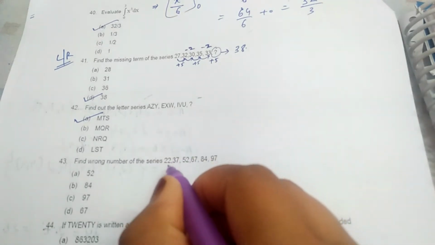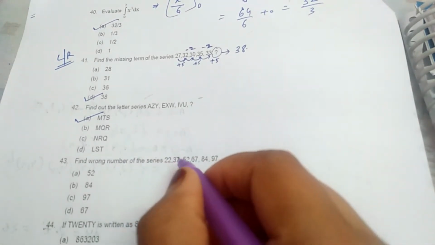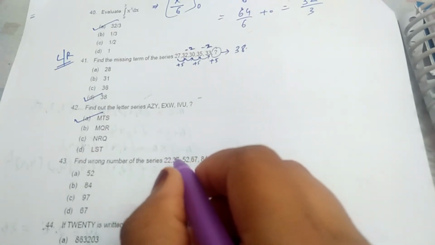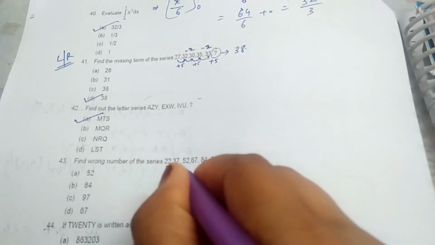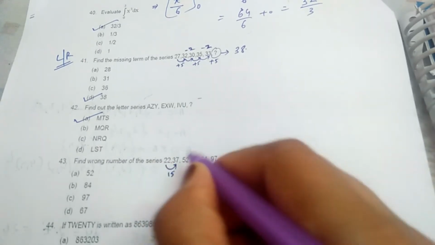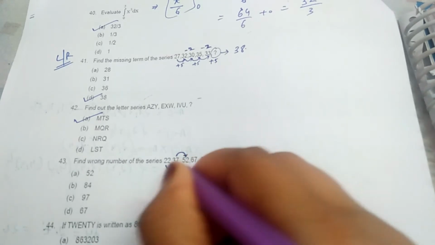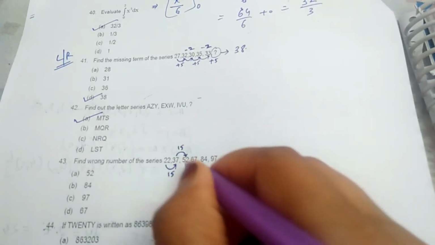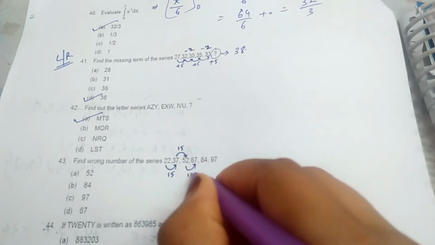Okay, if we see a pattern in the series, you have to always check the difference first. So if we see the difference, it is 15, right? 22 plus 15 is 37. Next, the difference is the same thing, right? 37 plus 15 is 52. Again, it is the same difference.